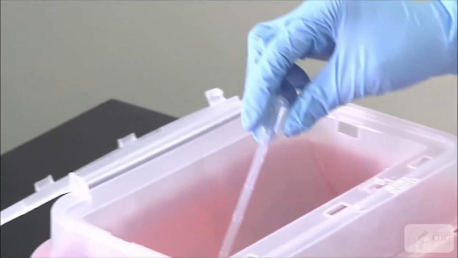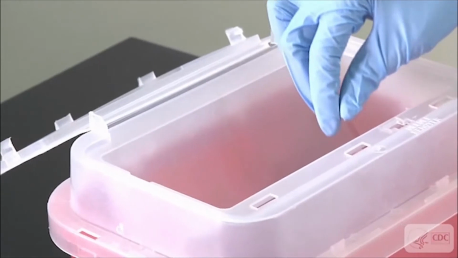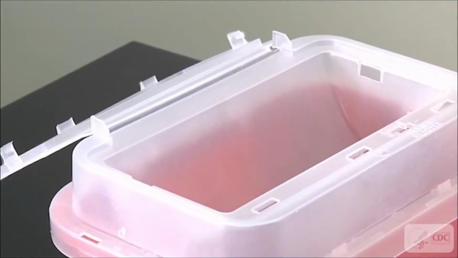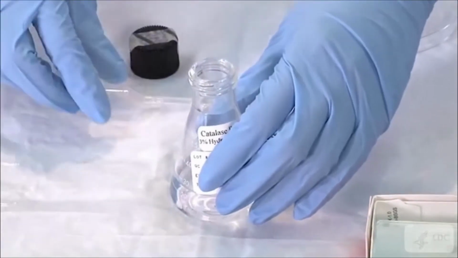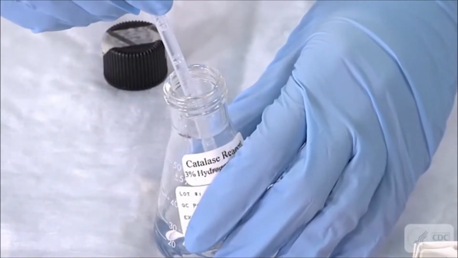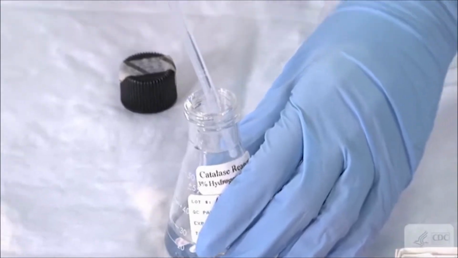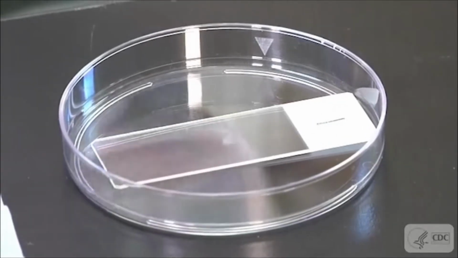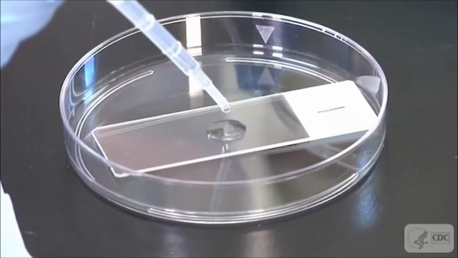Discard your pipette into a biohazardous waste container. To verify the accuracy of your reagents, next, test the negative control slide. Using a dropper, add 1 drop of hydrogen peroxide solution to the growth on the negative control slide and close the Petri dish. No formation of bubbles indicates a negative reaction.